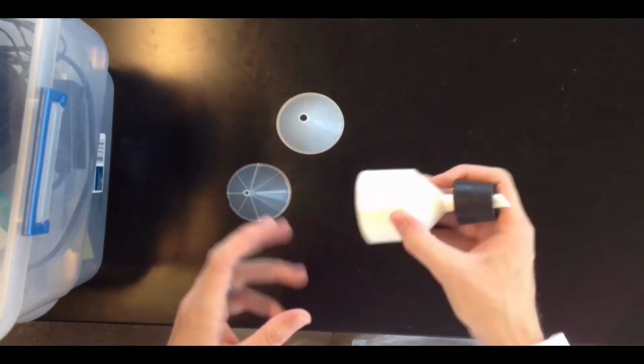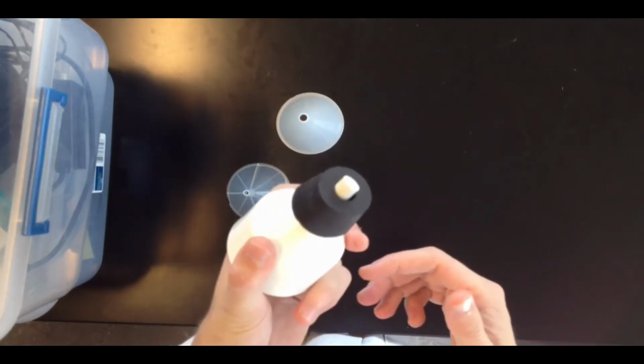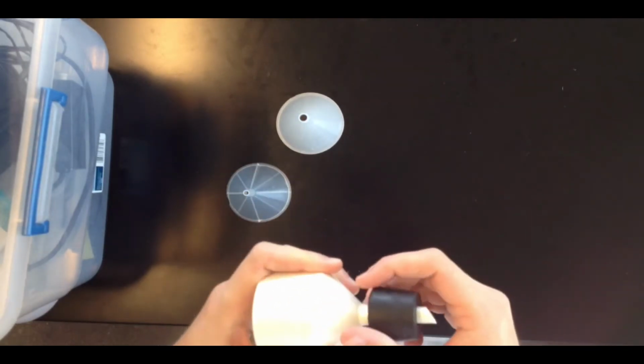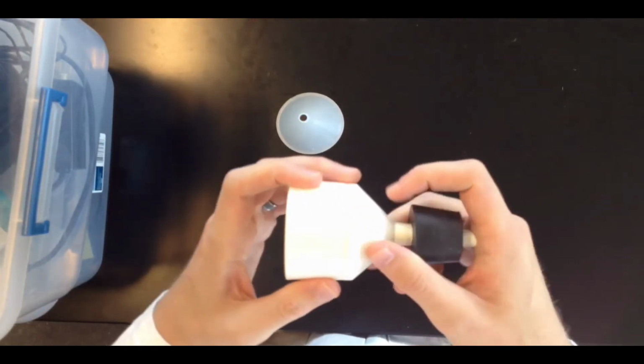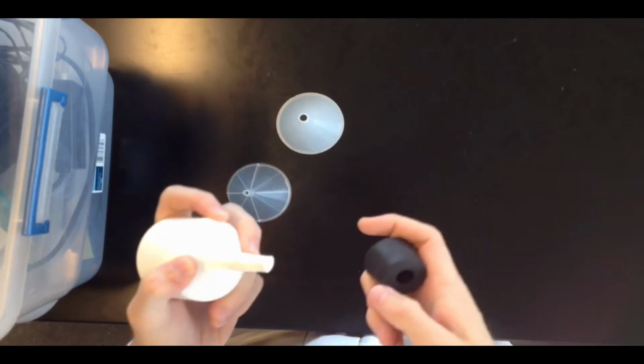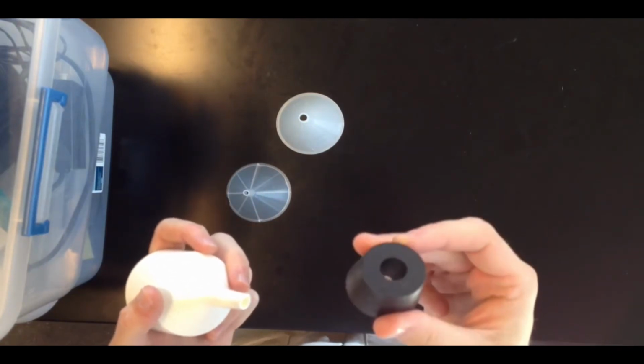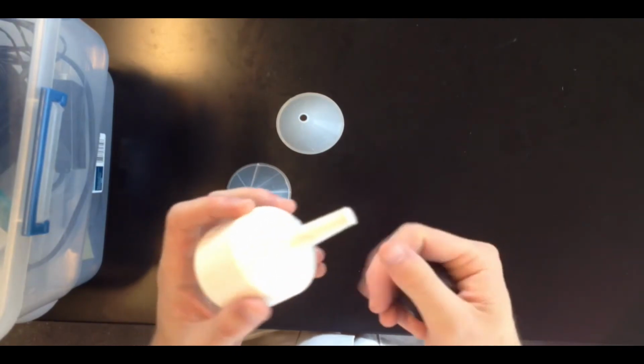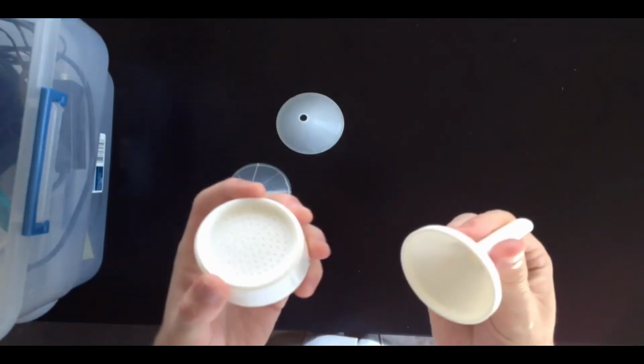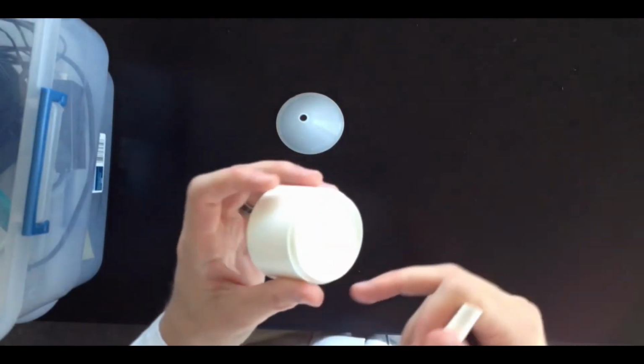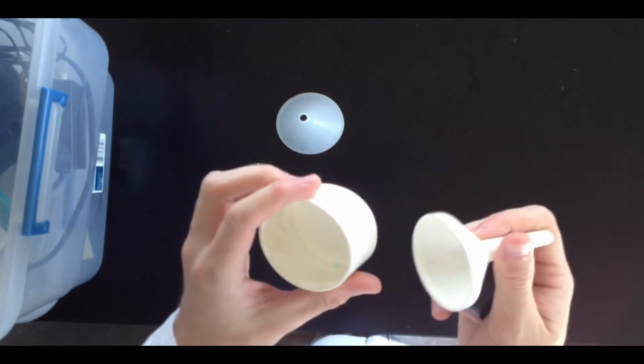And finally, the strangest looking of all is the Buchner funnel. Now you may see the Buchner funnel in your drawer as three different pieces because they come apart for cleaning purposes. One is a black stopper, and this fits into the top of a filter flask. We'll see that in a second. And then the two plastic pieces come apart so that we can clean the inside of the funnel.